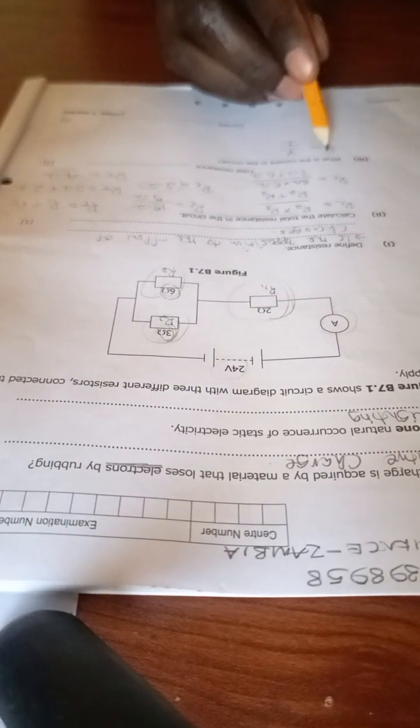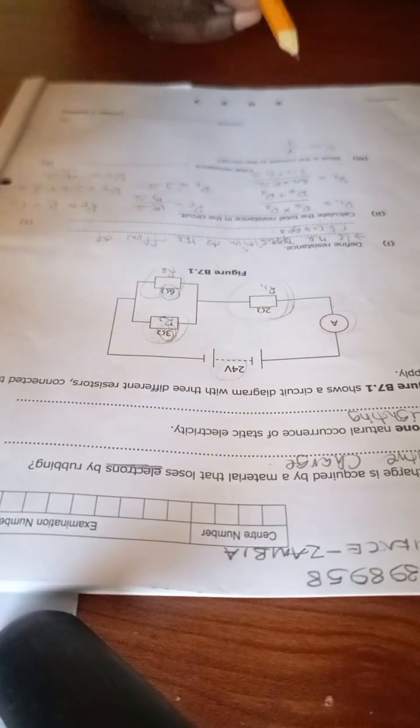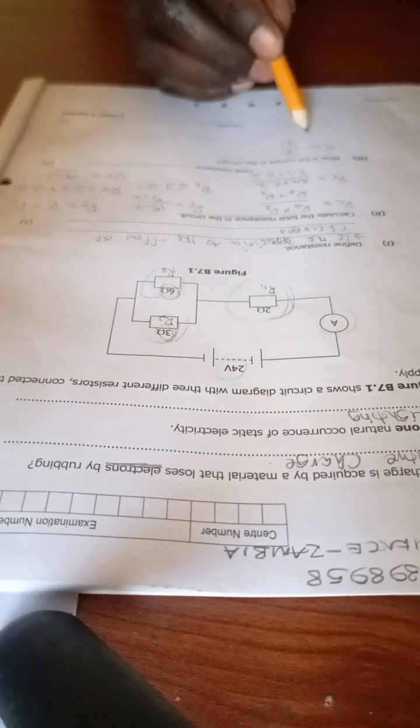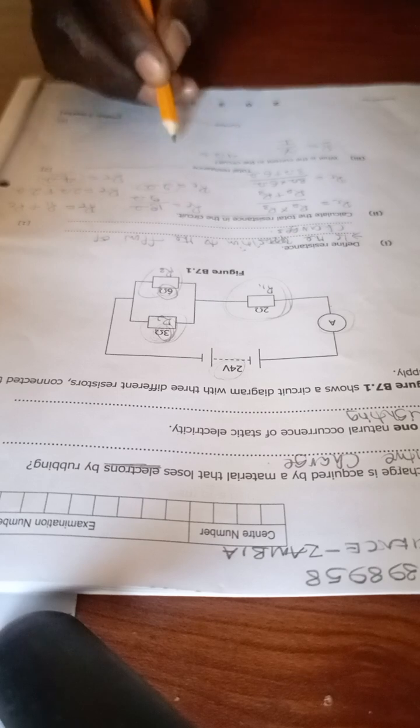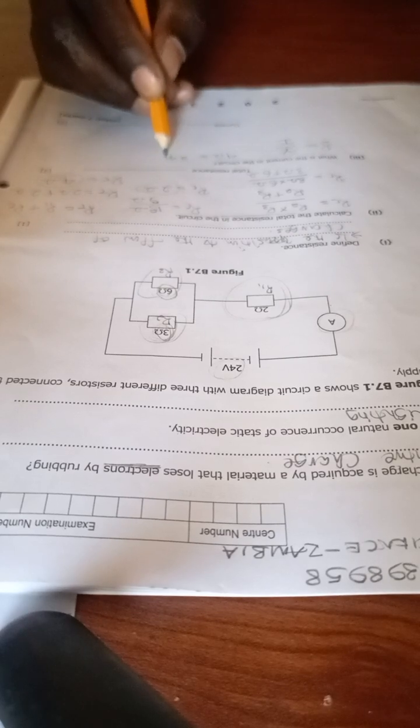So guys, now we have the voltage, which is 24 volts, and we have the resistance, which is 4 ohms. We simply replace in the numbers. So we put 4 ohms here, and we have the voltage, which is 24 volts. Basically, we want to find the value of current.